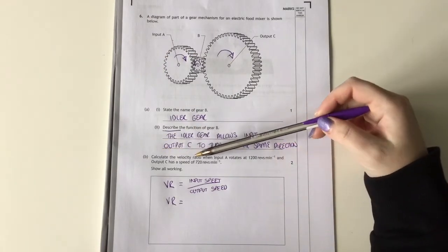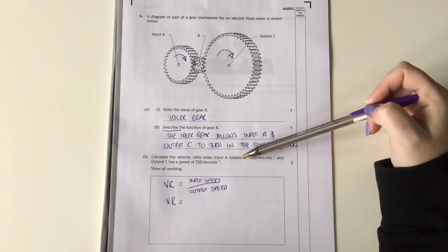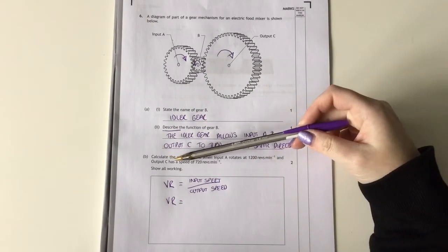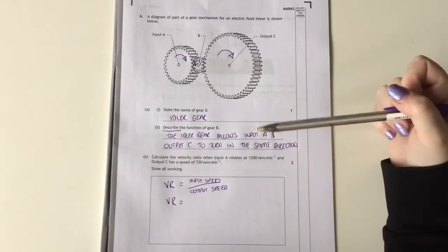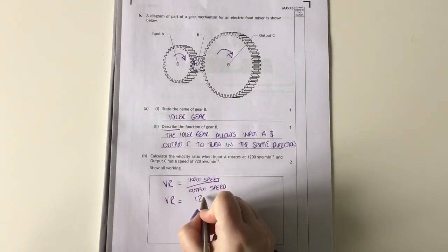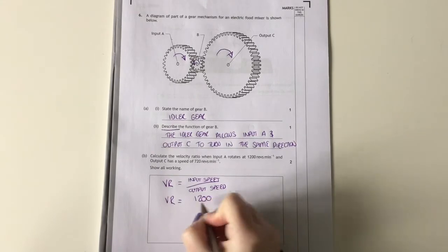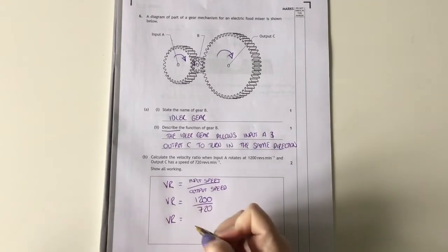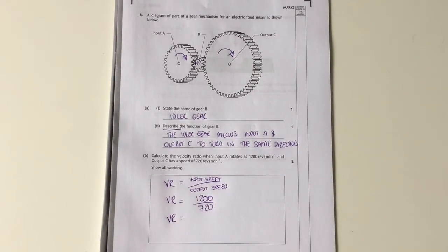So it says calculate velocity ratio when input A rotates at 1,200 revolutions per minute and output C is a speed of 720 revolutions per minute. So what we've got substituting in is 1,200 divided by 720. Your velocity ratio, now simply that can just be popped into your calculator, or you can simplify it down if that's the easiest way for you to do it.